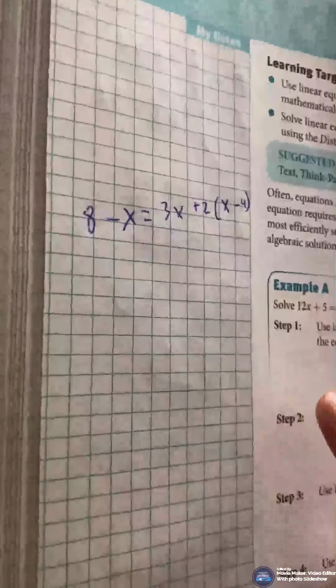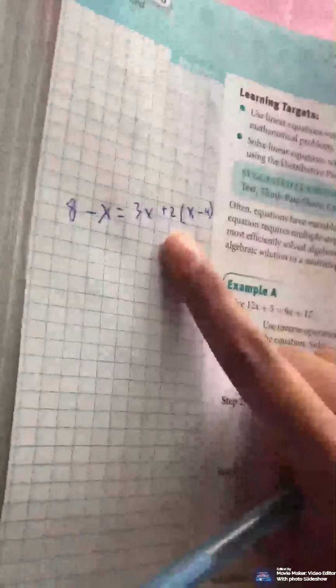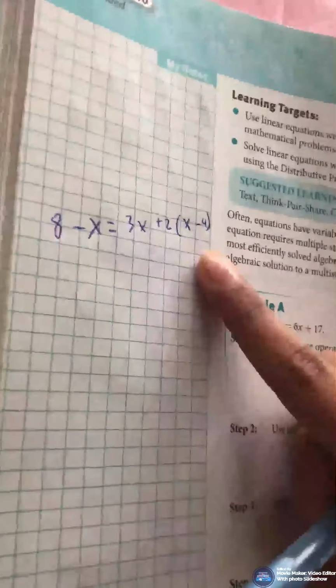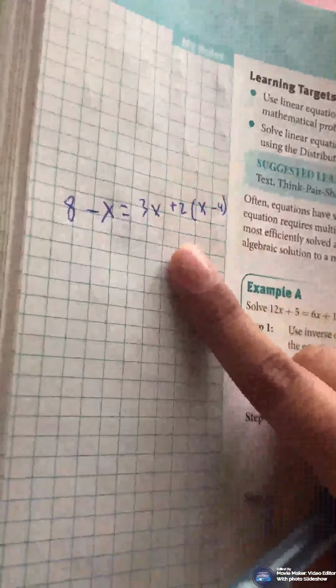First, we'll use the distributive property to multiply 3 to x and multiply 3 to negative 4. Another way to think about it is, because of PEMDAS, you do multiplication first and then addition or subtraction.